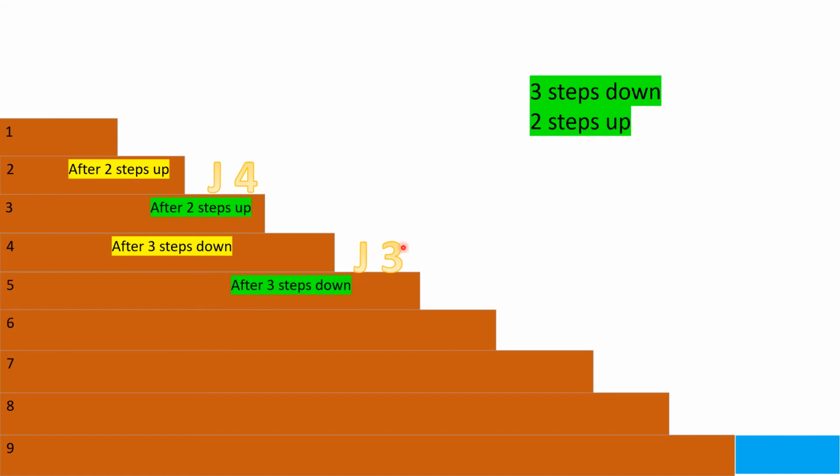So in the previous slide, we have seen that his position was this after he jumped the third time, and then this when he jumped the fourth time. And now he's at this step, right? So we can name this step as J3 and this is J4. Now if you remember, this one was J1 and this one was J2. Now we have J3 and then we have J4. Now let's see how he arrives at J5.